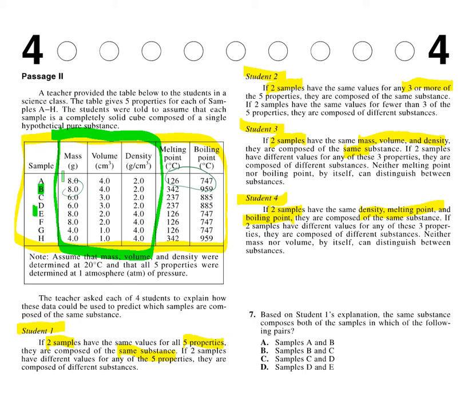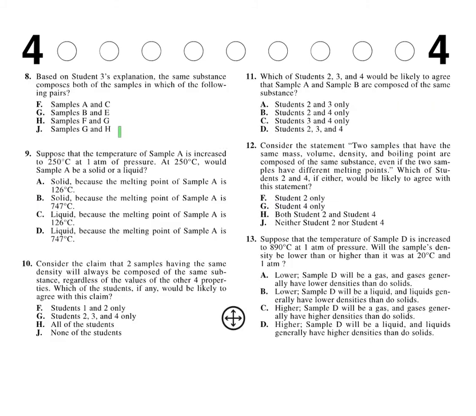B and E, do they have the same? No, that's not going to be the correct choice. And then you do the same thing for F and G, and F and G do not. And then you can look at G and H, and when you look across, you can see that G and H have the same properties, so that you know that this is the correct answer. So letter J.